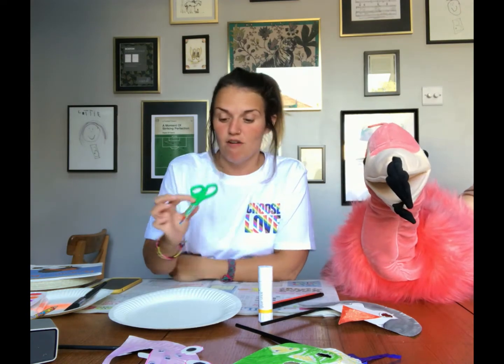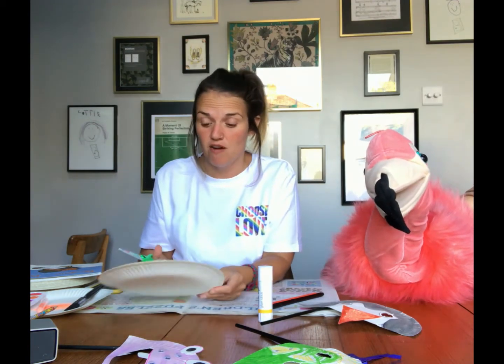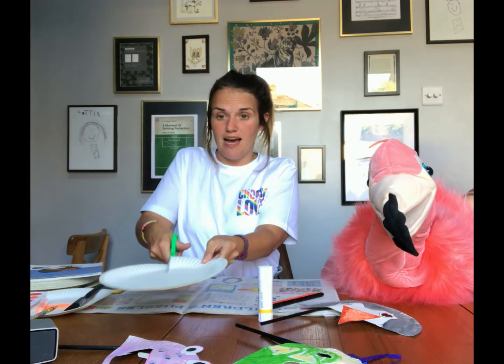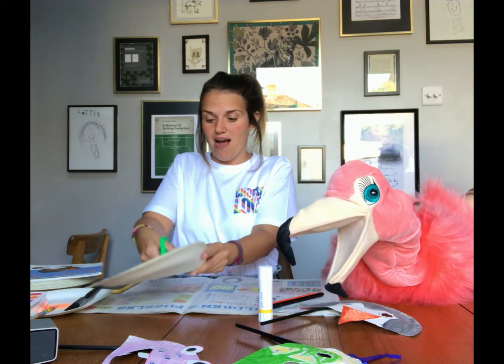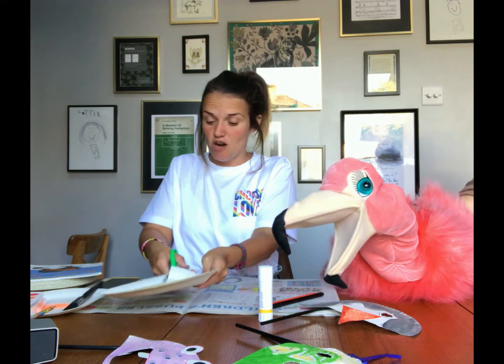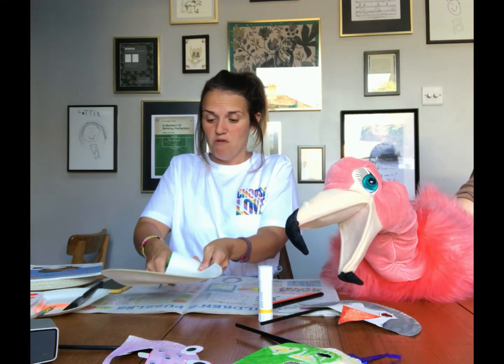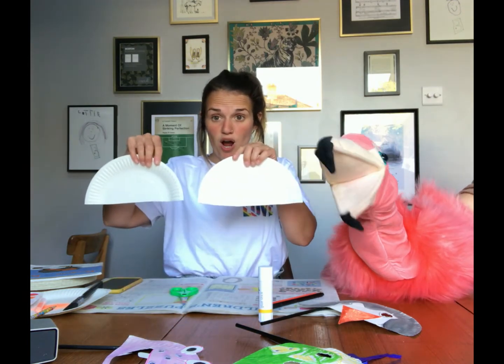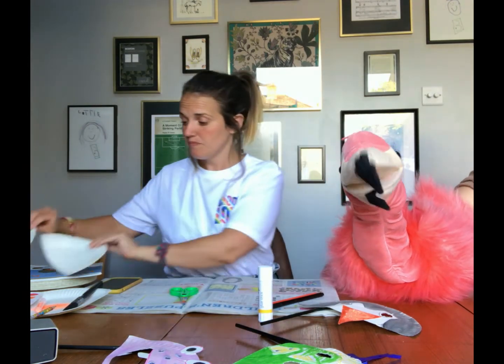That's absolutely right. So, we need to say, parents, help us out with the scissors because they're sharp. So, we need our parents to help us. You're going to take your paper plate and cut it all the way down the middle. Feathers looks a bit scared. Don't worry, Feathers. There we go. So you have 2 halves of your paper plate now.